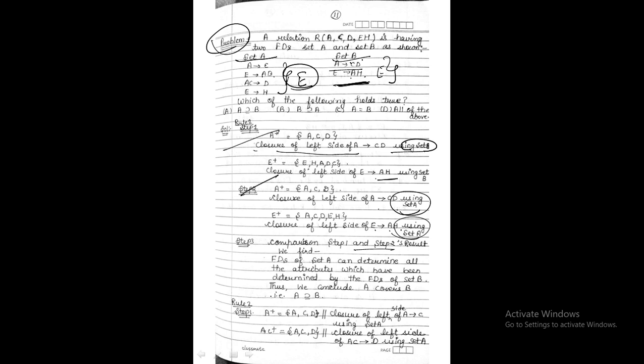When you compare both, you can see both are the same, and you can say the functional dependencies of set A can determine all the attributes which are determined by the functional dependencies of set B. Thus we can say that A covers B and A superset is equal to B.